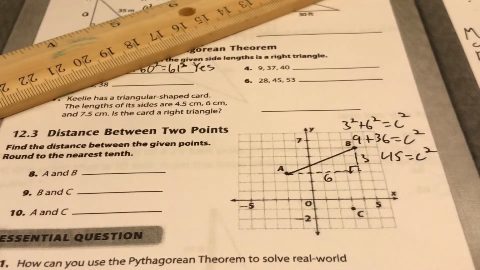It's equal to c squared, so that means that c has to be equal to the square root of 45. Now that is unfortunately not going to be a perfect square, because I know there's no whole number that you can multiply by itself to get 45.